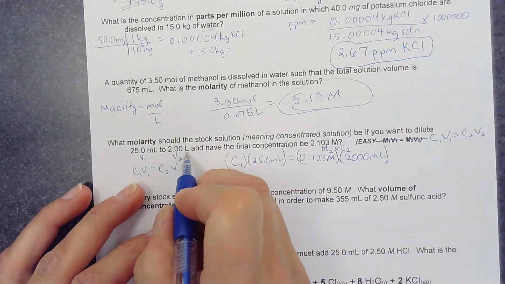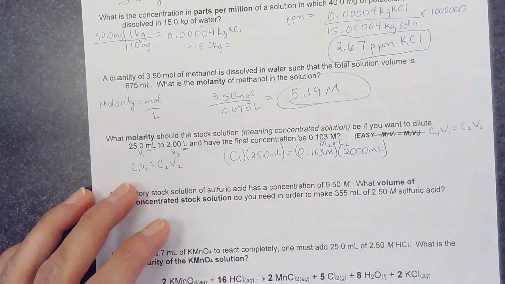Don't forget, you need the same unit here. This one is in milliliters, that one's in liters, so make sure you notice that.